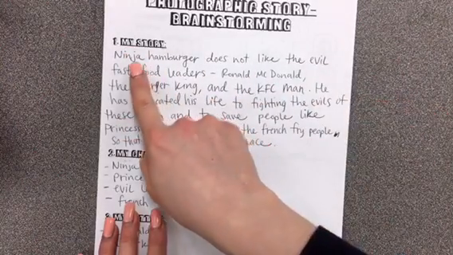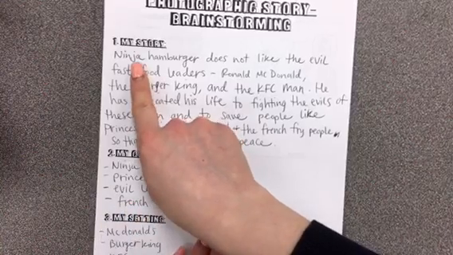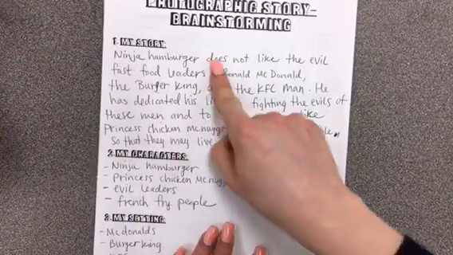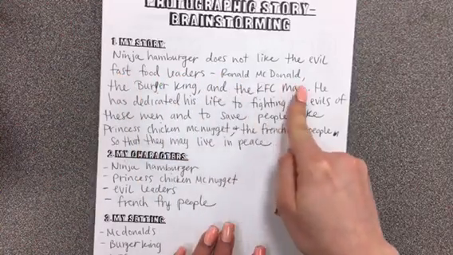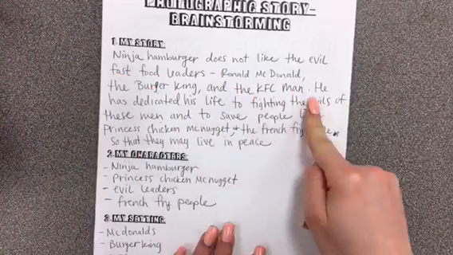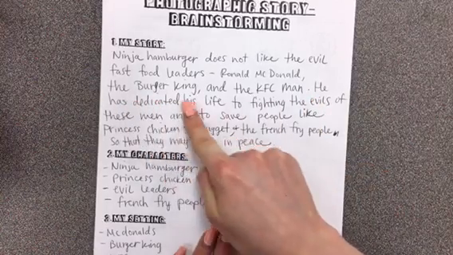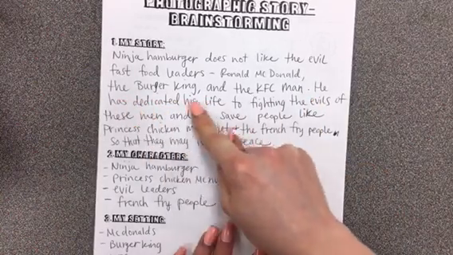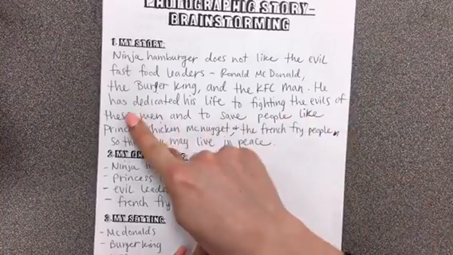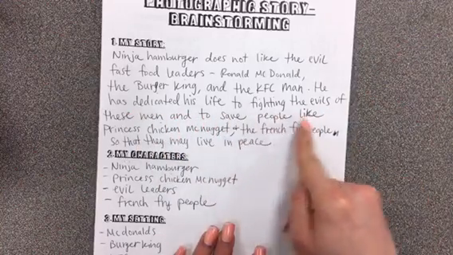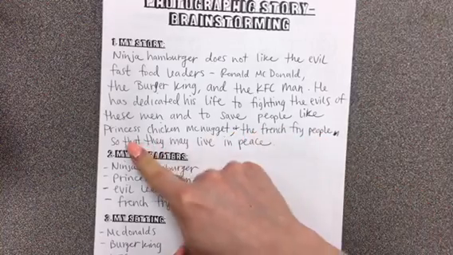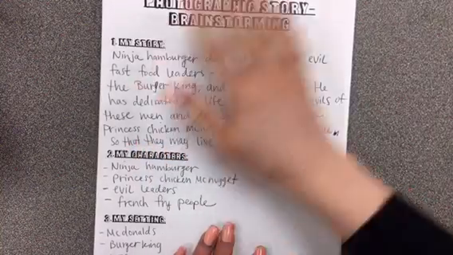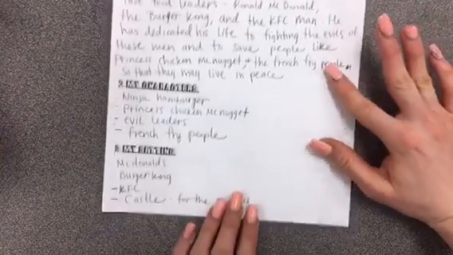It's kind of silly. It's about a ninja hamburger. So my story starts like this. Ninja Hamburger does not like the evil fast food leaders, Ronald McDonald, the Burger King, and the KFC man. He has dedicated his life to fighting the evils of these men and to save people like Princess Chicken McNugget and the French fry people so that they may live in peace. So super simple. That's just my whole story.